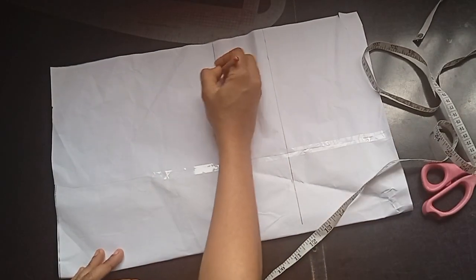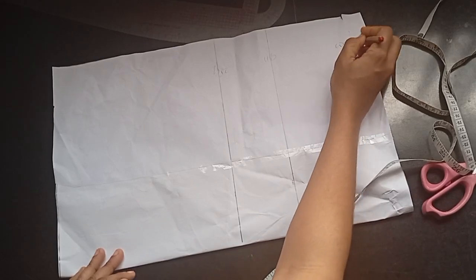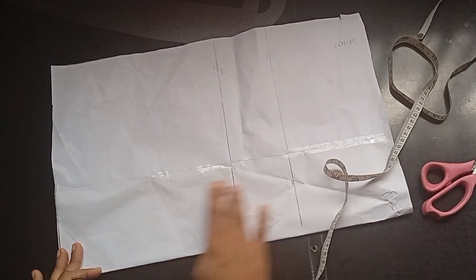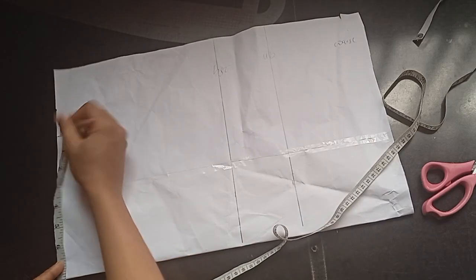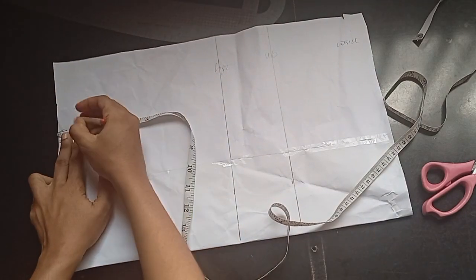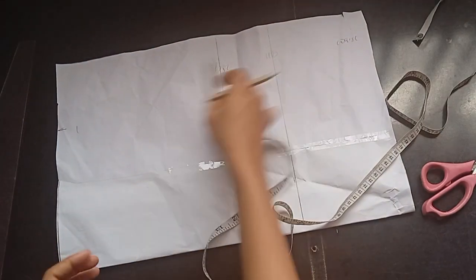of this dress first. Now, you're going to minus your half length from your full length, which is your shoulder to bust, under bust and waist. After marking that, you're going to place your ruler and mark your shoulder divided by 2. Come down by 1 inch here and mark your basic neckline.